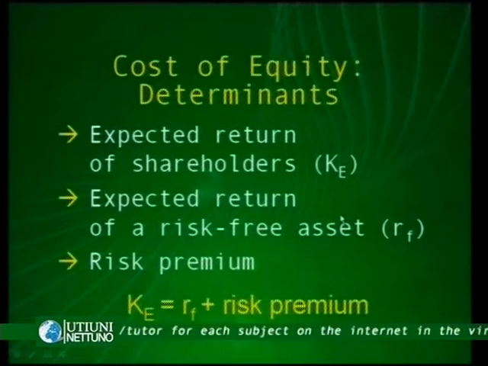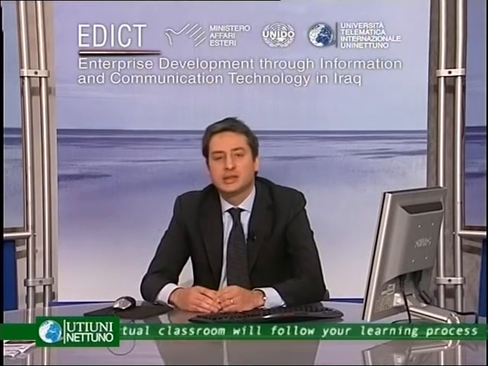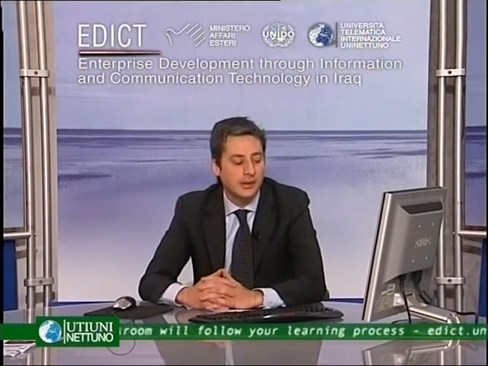Therefore, in estimating the rate of return that the shareholders expect from their investment into a project, we have to calculate some kind of risk premium, where by risk premium we mean the higher rate of return that is required by an investor to invest in a project instead of in the risk-free assets. So the problem now is how to formally determine this risk premium.